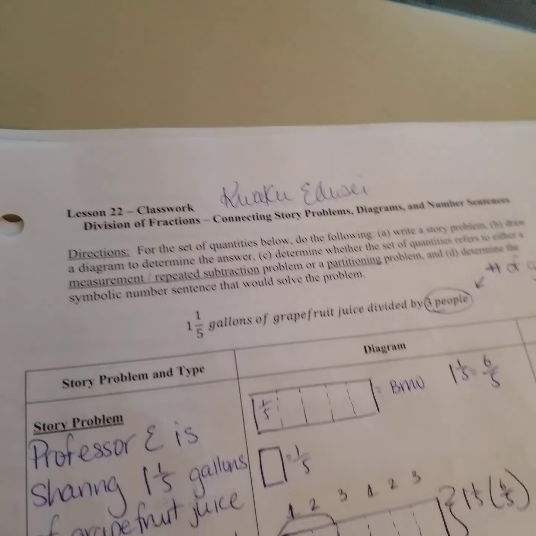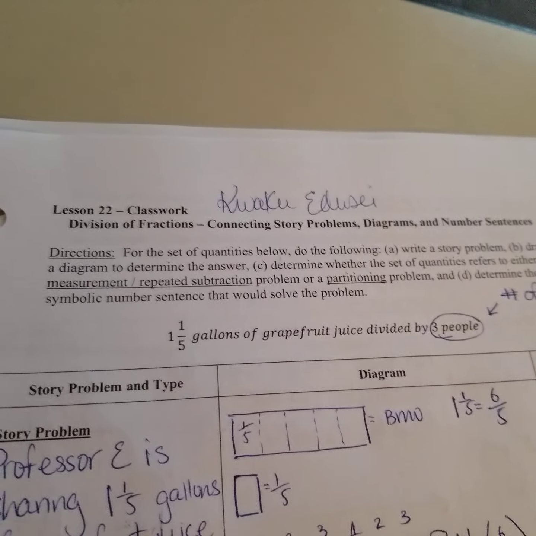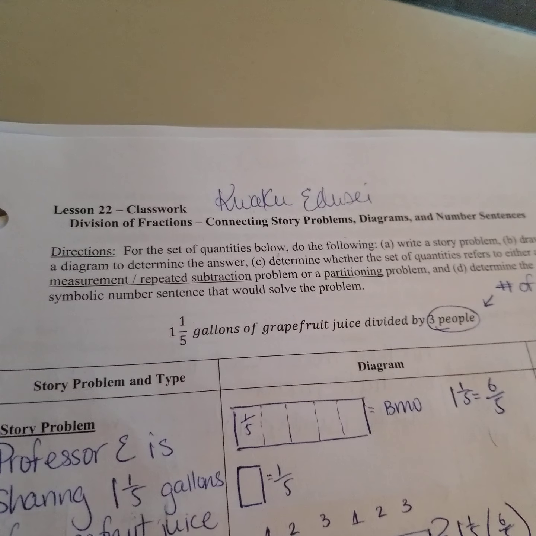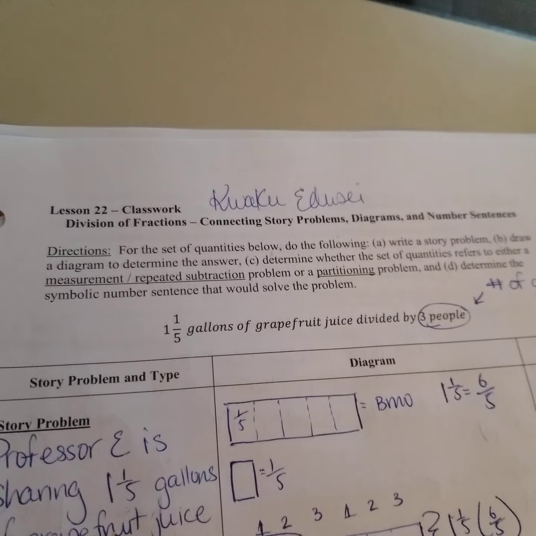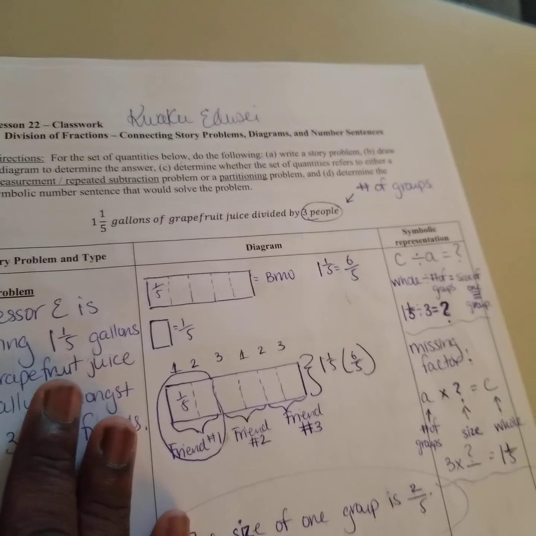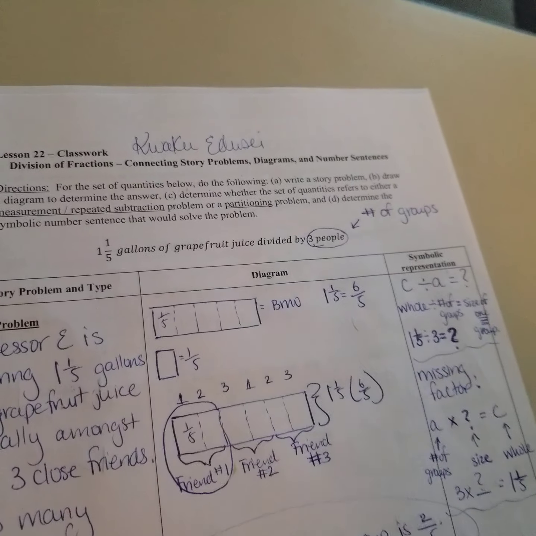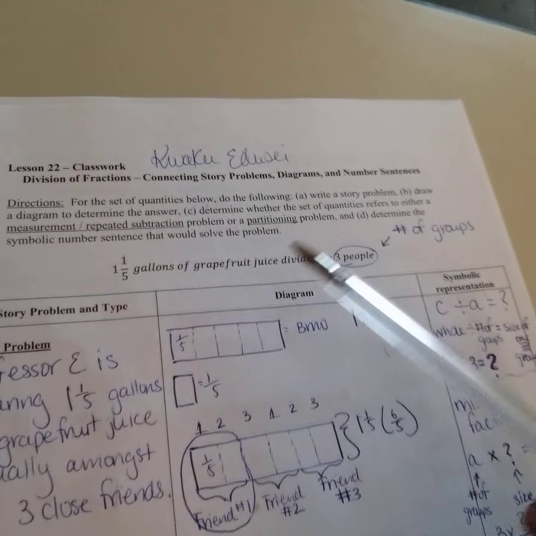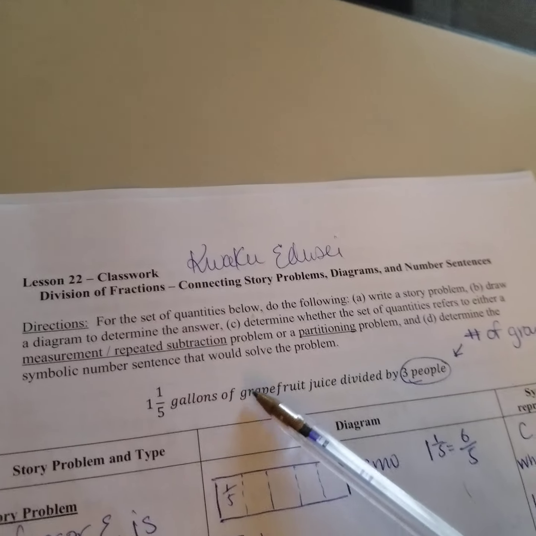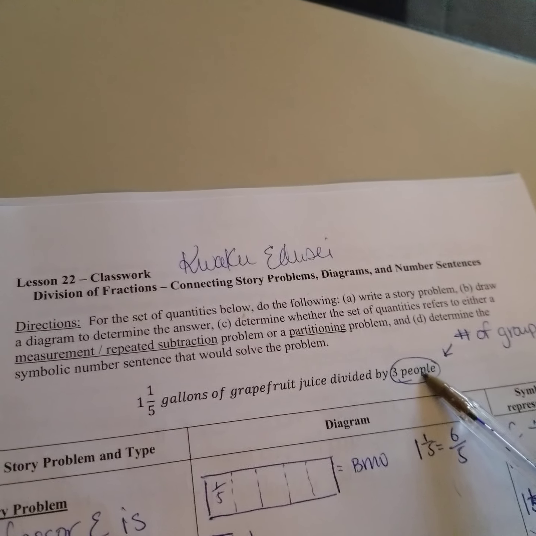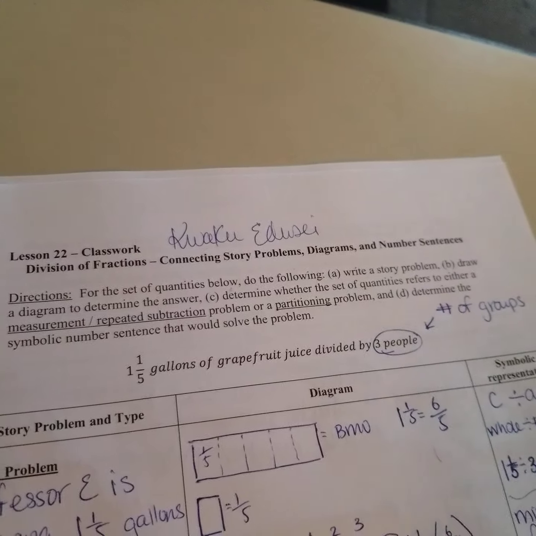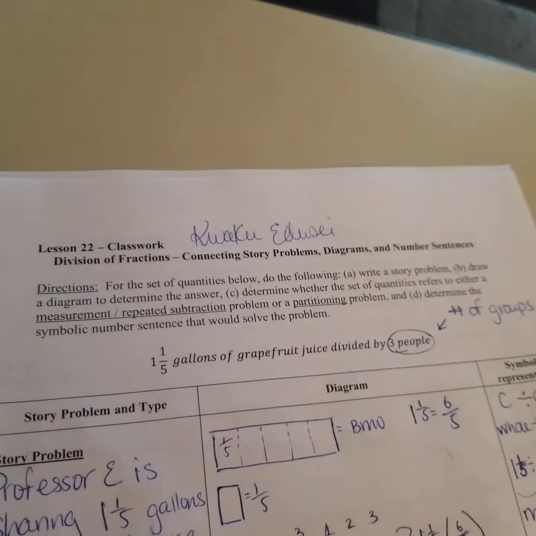Okay, so lesson 22 is the last lesson where we're going over division with fractions. We spent a large amount of time going over repeated subtraction. Now we're going to spend some time going over partitioning. So it's saying we have 1 1/5 gallons of grapefruit juice divided by 3 people, right? So here's the number of groups: there's 3 people, or 3 groups. And we're trying to figure out how much.